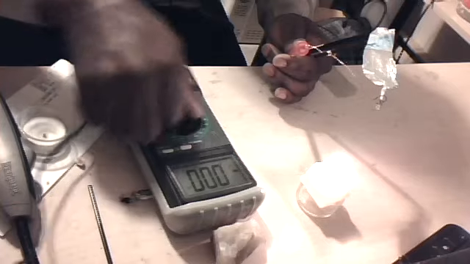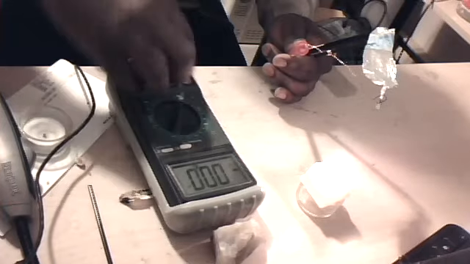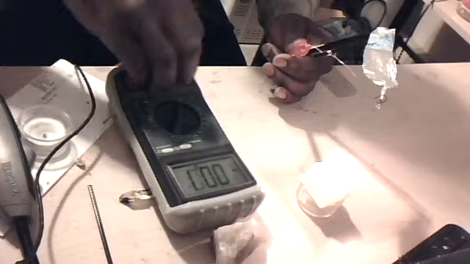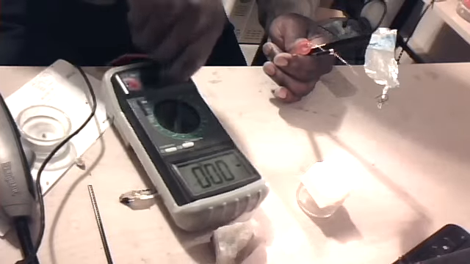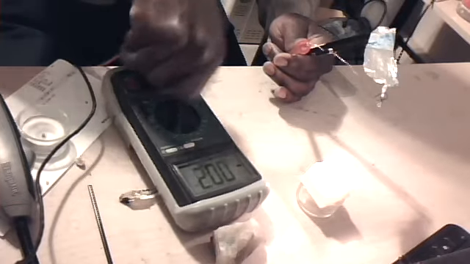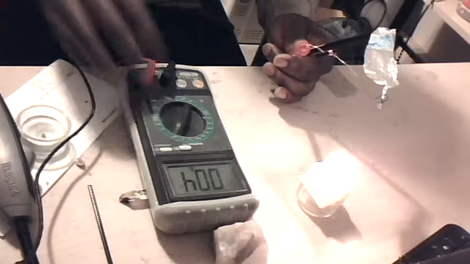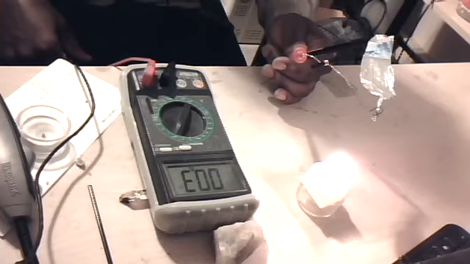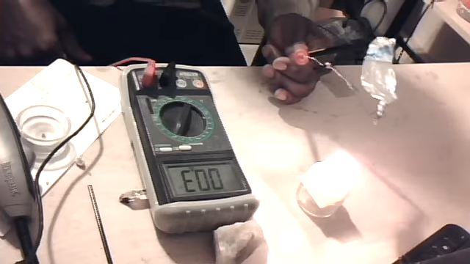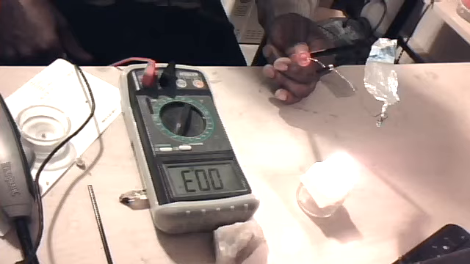the voltage reading. I'm trying to do this with one hand. Okay. So I don't know what just happened here, but maybe because I moved it.